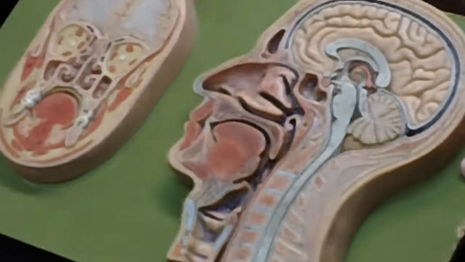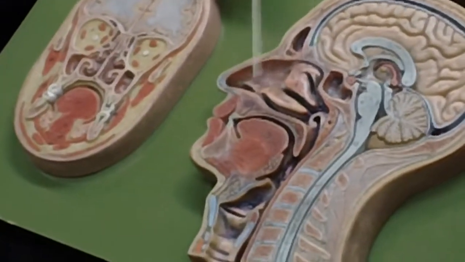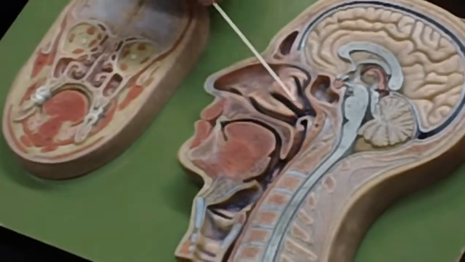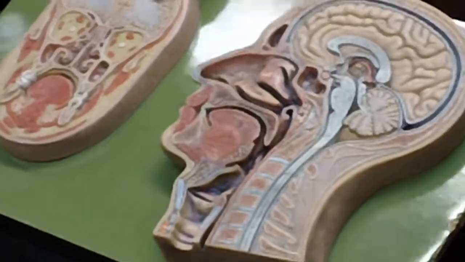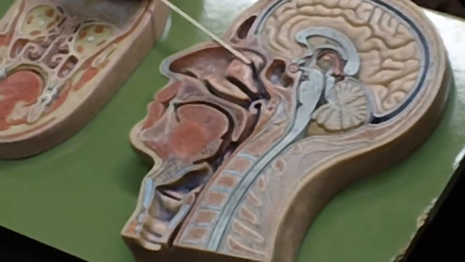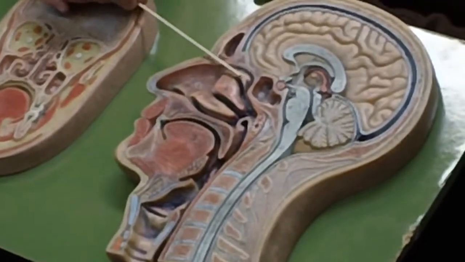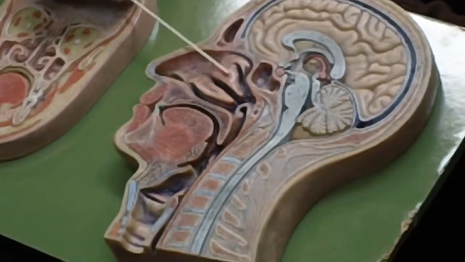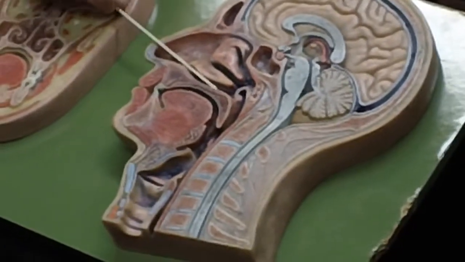So the question is, how is the air going to get back from the front of the nose, the anterior portion and the vestibule, into the posterior portion of the nasal cavity? Underneath each conch, you're going to have a meatus, or a canal. Underneath the superior conch, you have the superior meatus; the middle, the middle meatus; and the inferior, the inferior meatus.